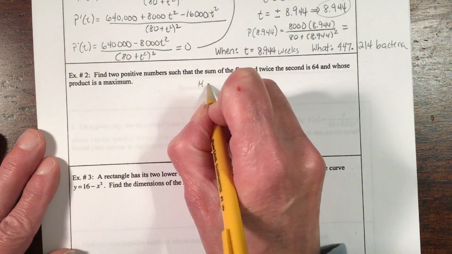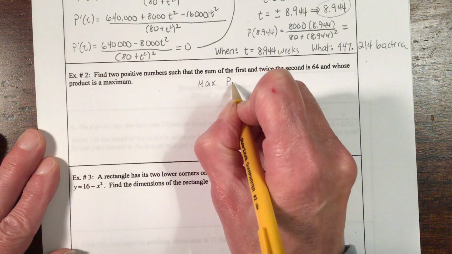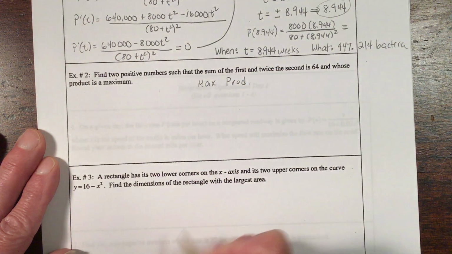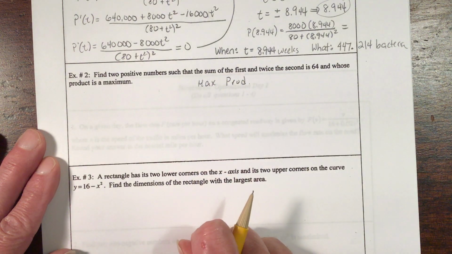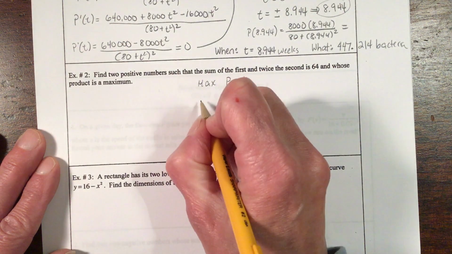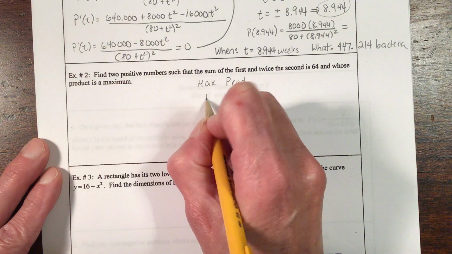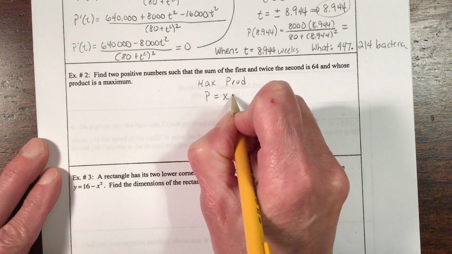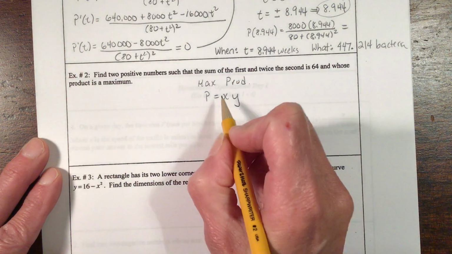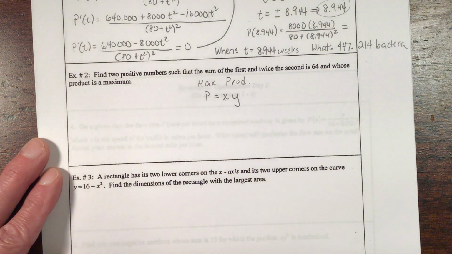So I would first start here. I'm trying to maximize the product. This is going to be my equation, this is what I'm going to take the derivative of. I'm maximizing the product of two numbers, so one number is x, one number is y.